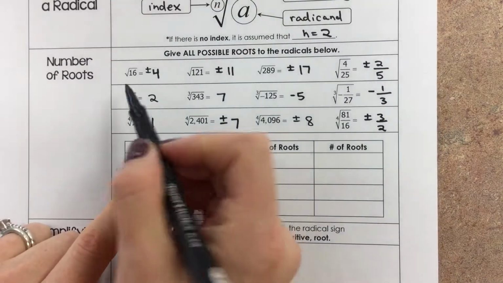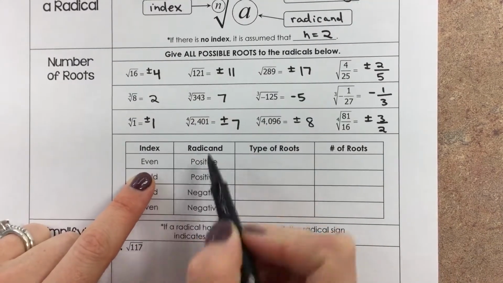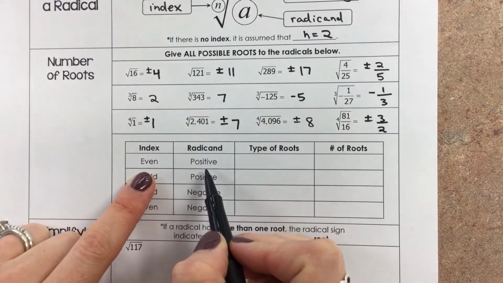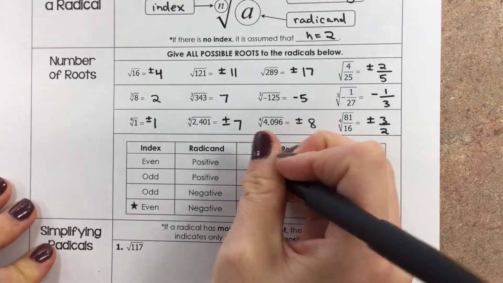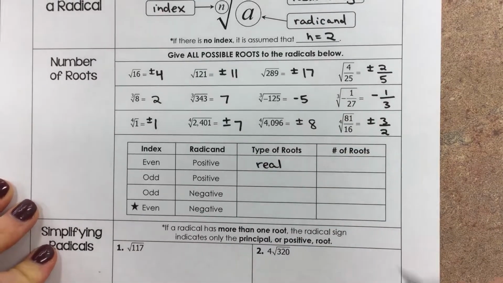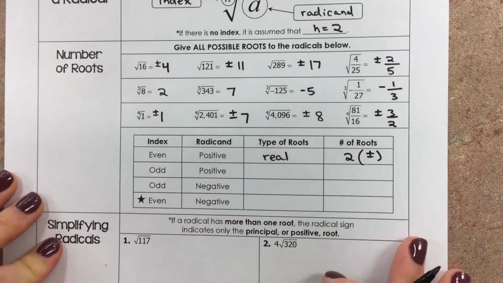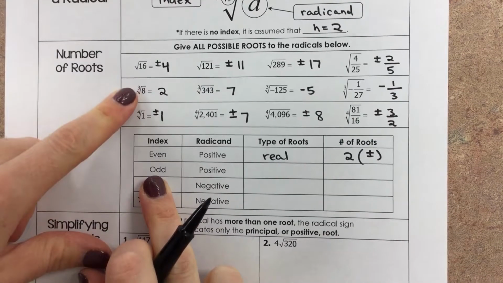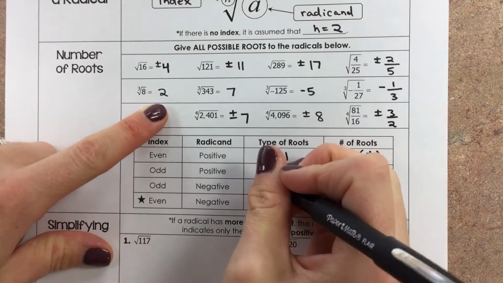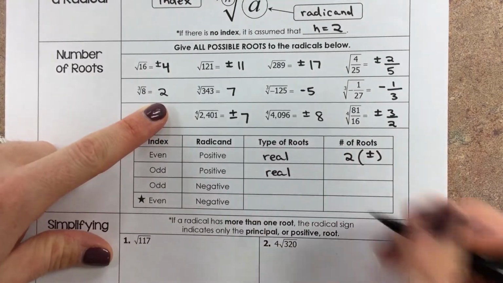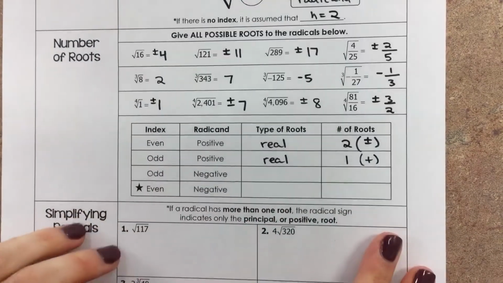So the index is the number that's in here, an index of 2, 3, or 4. If the index is even and the radicand, or what's underneath, is positive, something like this, you're going to have real answers, just like normal real number answers, and you're going to have 2 of them because we always put that plus or minus out front. If you have an odd index like this and a positive value underneath like this, your answer is still going to be real, but you're only going to have one answer this time, and it's just going to be the positive answer because it started out as a positive underneath.